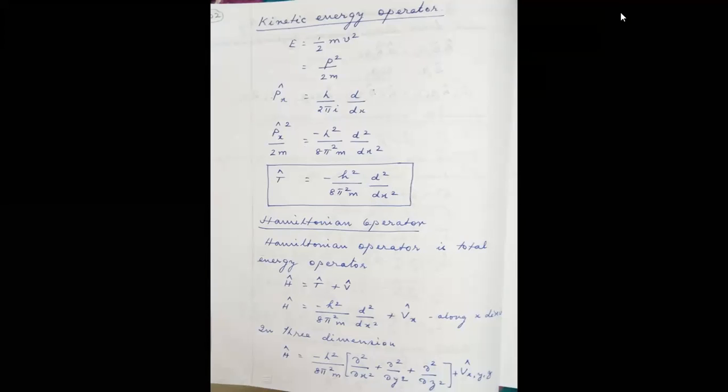So what is p square? The p operator square is minus, because i square is minus 1, h square by 4 pi square, d square by dx square. And the 2m is introduced, so that will become 8.